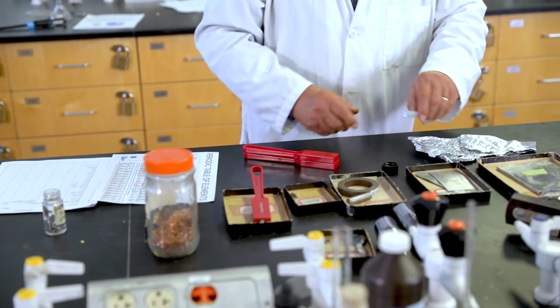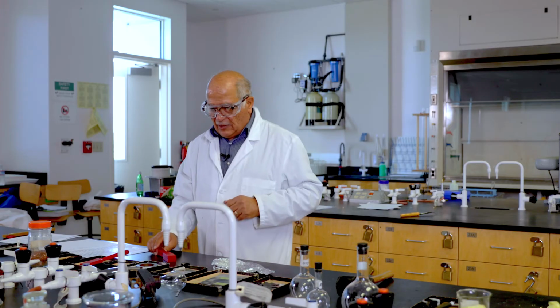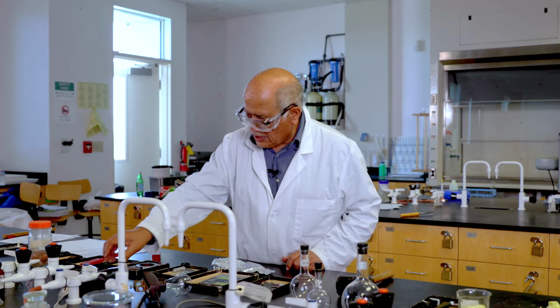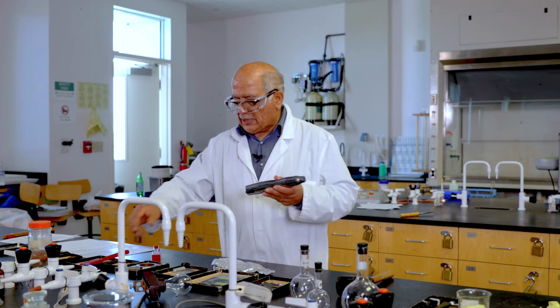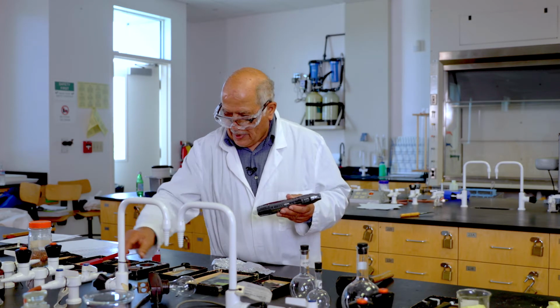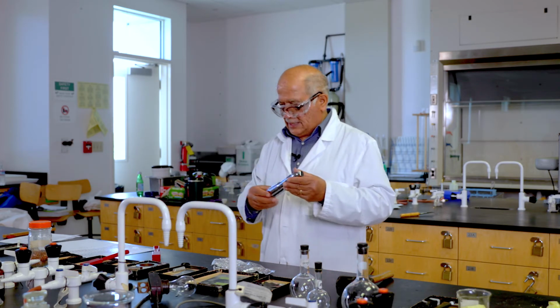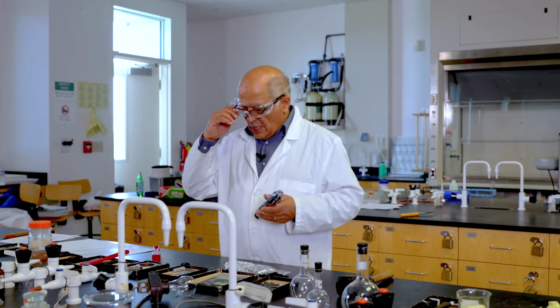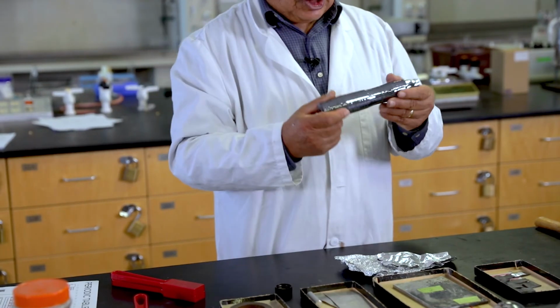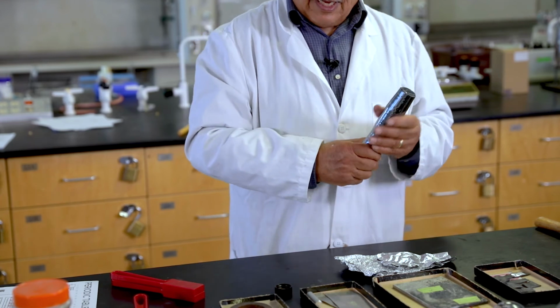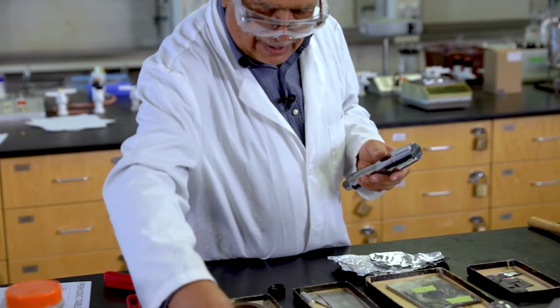Now, it leaves a class of elements known as metalloids. The best example happens to be silicon crystal. Notice that silicon is shiny like a metal, but silicon is very brittle.